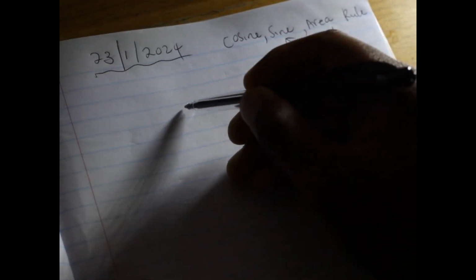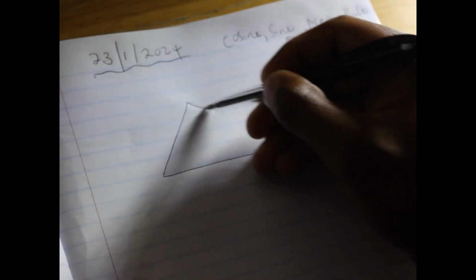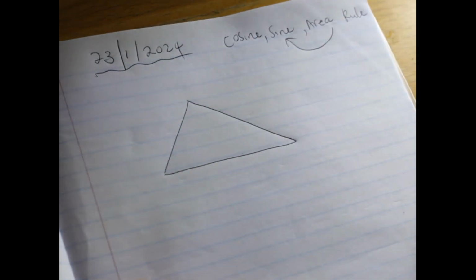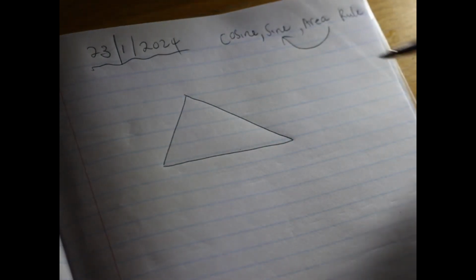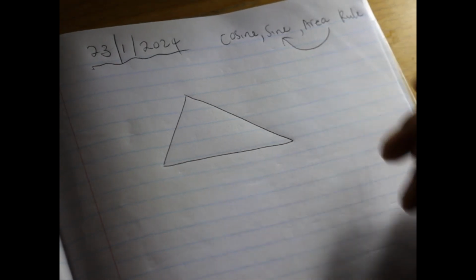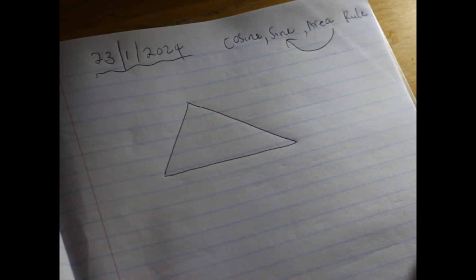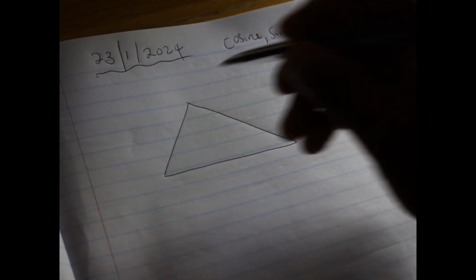So let's suppose that you're given a triangle like this. This topic is exactly the same in grade 11. The difference is that now in grade 12 you are going to be covering what we call 3D problems, three-dimensional problems, as opposed to just two-dimensional ones.